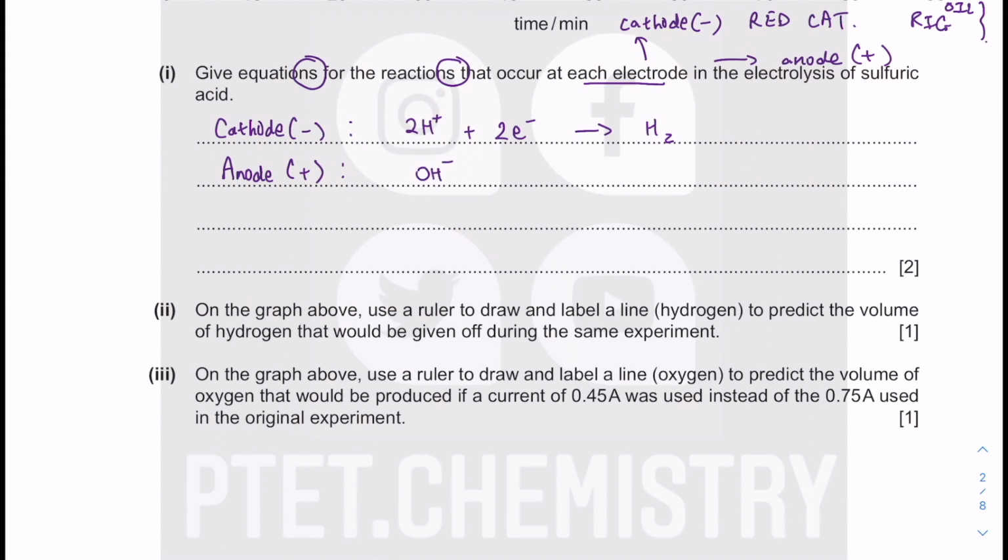Do I have the OH-? Not technically. I will have the water, and then I will give you O2 plus H+ and electrons. My H+ is a result of the H+ that floats around.